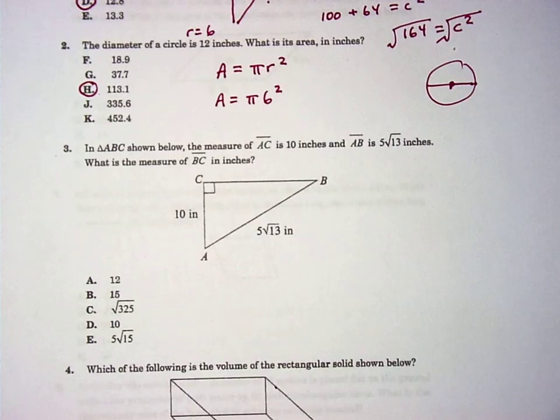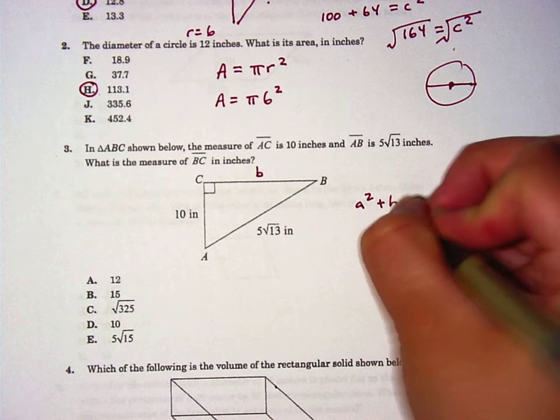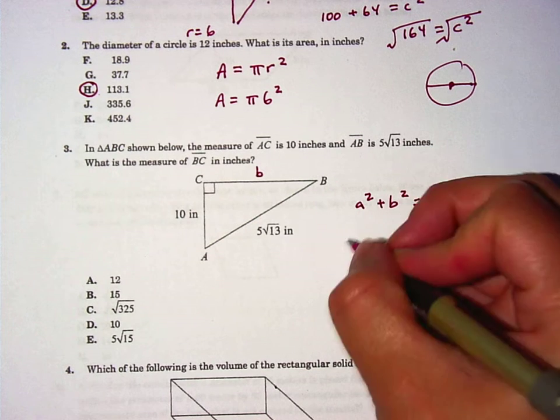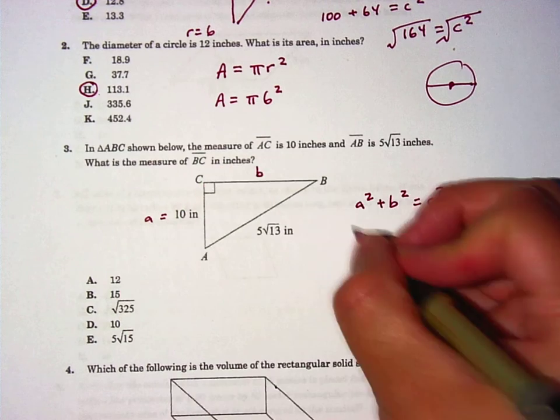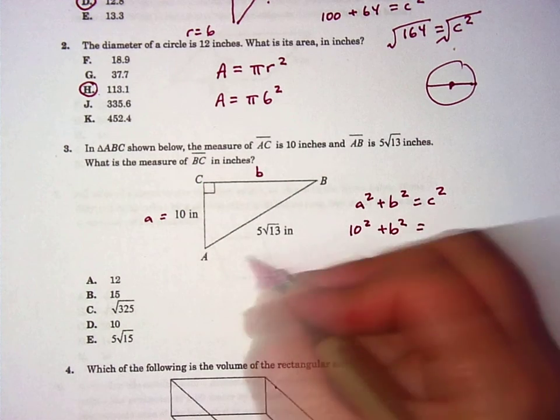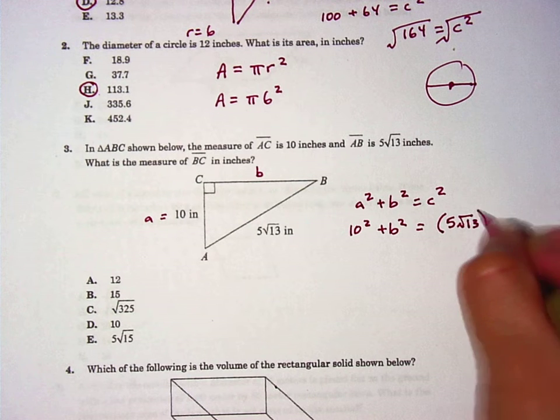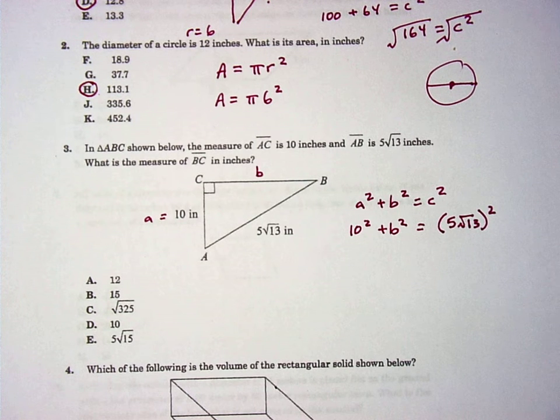All right, next up, it says that the measure of AC is 10, and then AB is that. What is the measure of this? Okay, A squared plus B squared equals C squared. So A is 10, and B squared is B squared, and C is all of, remember you got to put that in parentheses, that was a great question asked by somebody. Okay, so we got to square all of that.